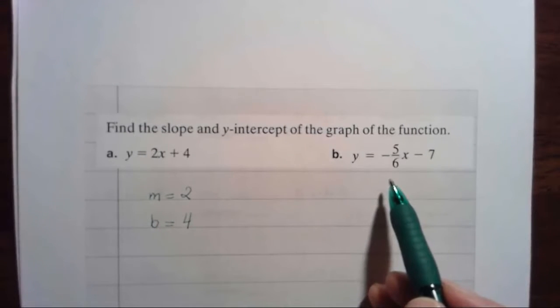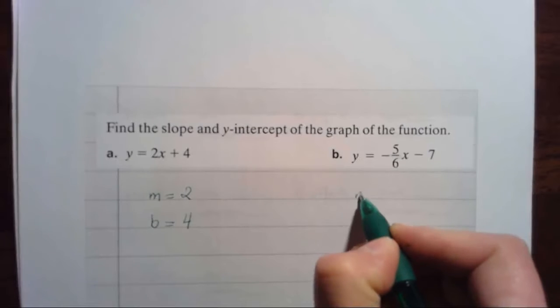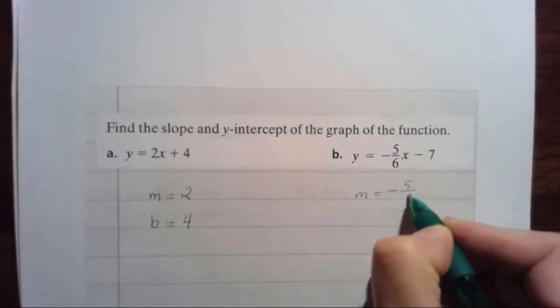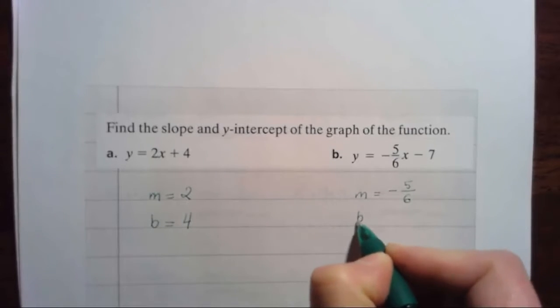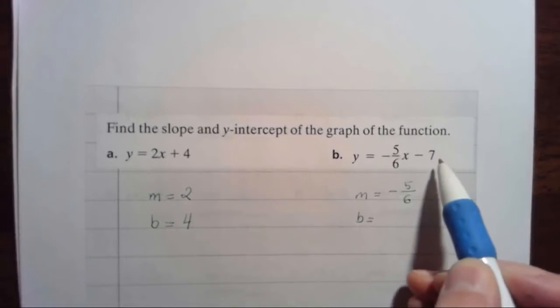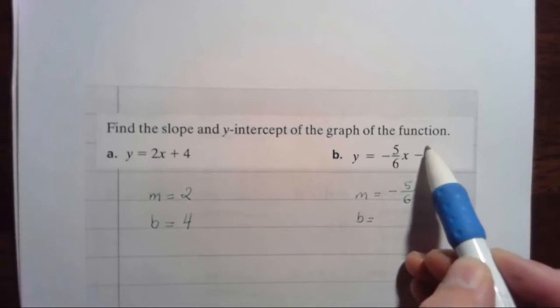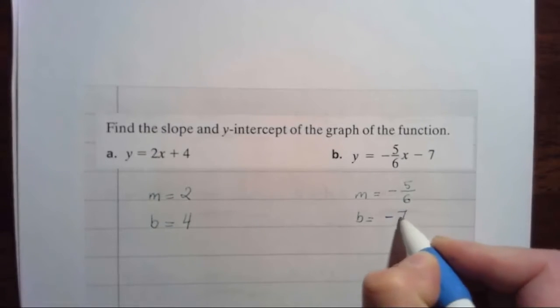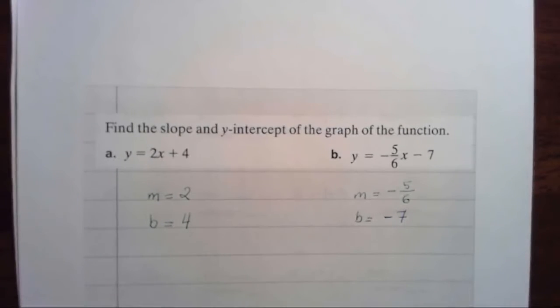One more time. What's the slope of this one? I'll let you think for a second. If you answered that the slope is negative 5/6 and the y-intercept is, here's something to be careful with, negative 7. We have to take that number with the sign. Negative 7. What do you think?